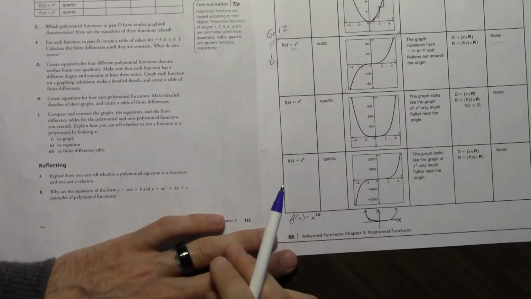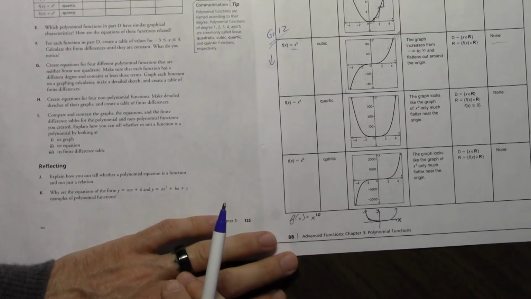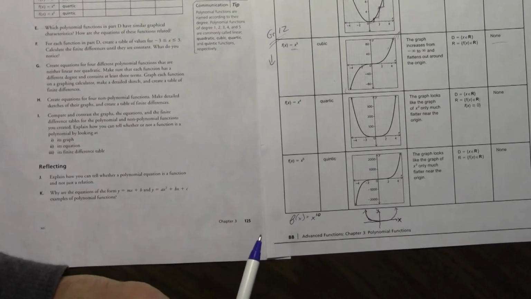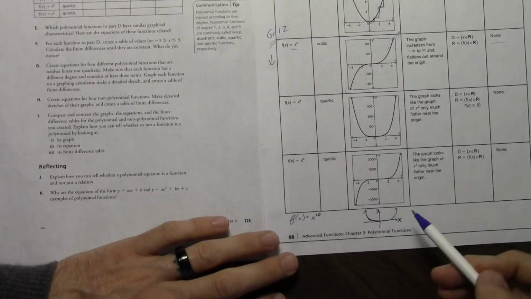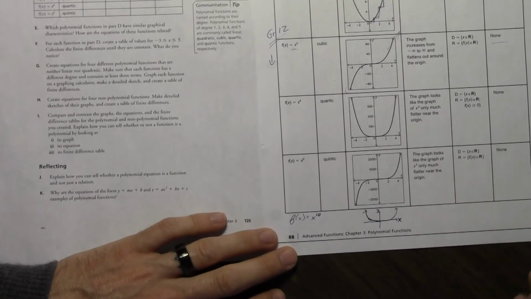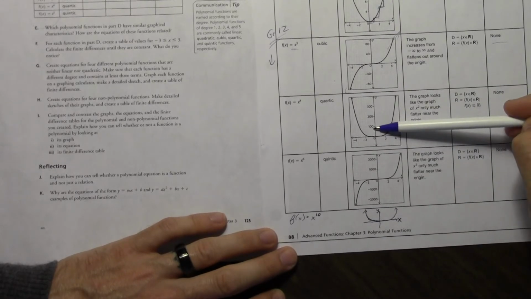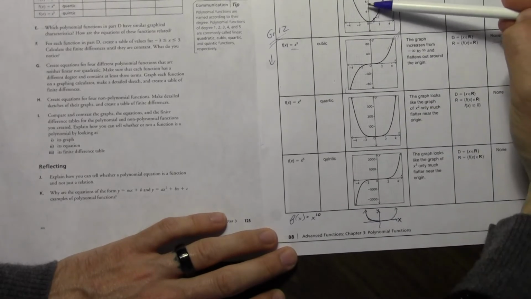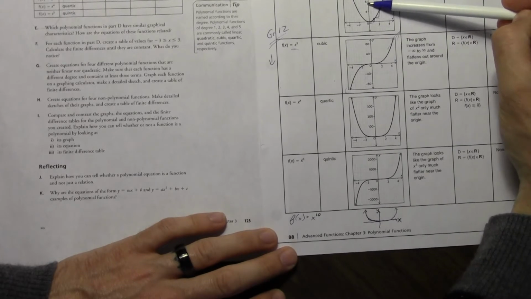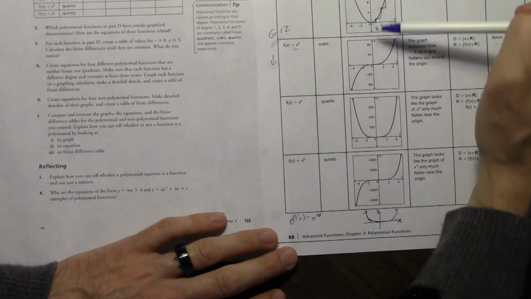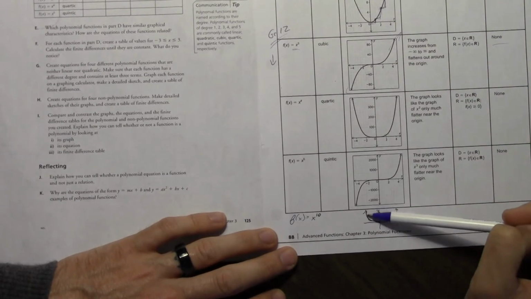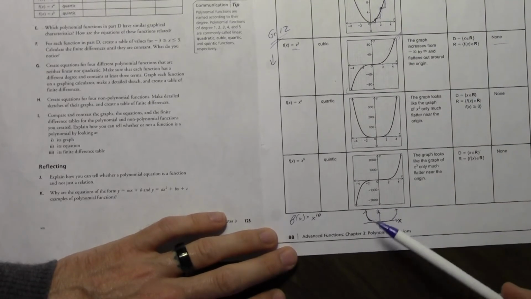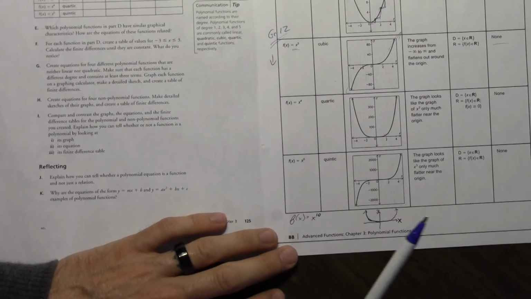Is it really more flat though? Because the only reason it looks more flat is because of the scale we're using. Yes, you're right, because you can see the scale here. This is at 100 and this is only at 8. So exactly what you said is right, because it is still going up more. But if you're describing the way the graph looks, you would describe it as flatter at the origin.